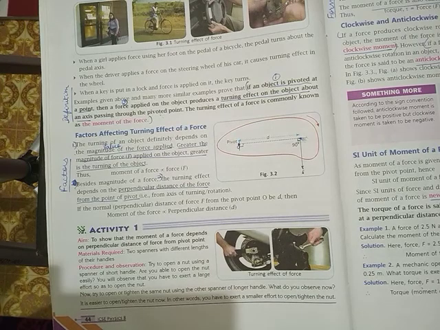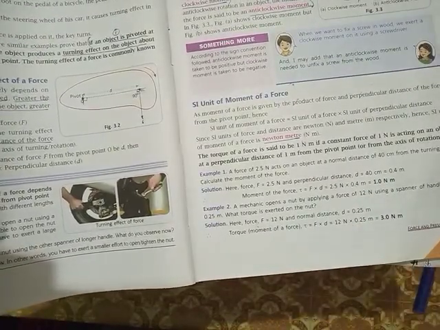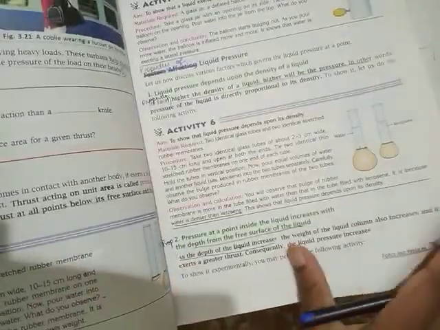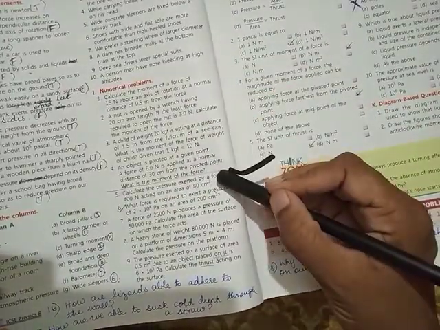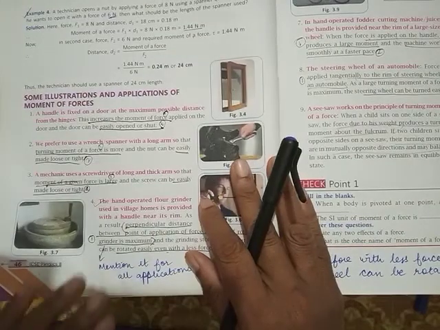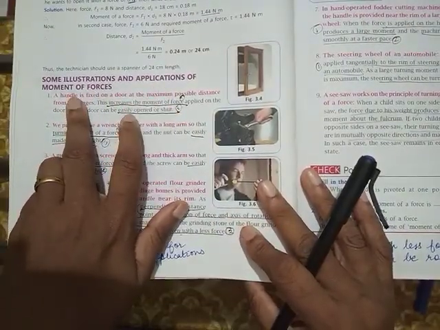And so you please practice it. Don't just see it and keep going, but I want you to write down and practice, and try to practice the exercise questions also. In numericals also, there are quite a lot. Please practice them, then only you will be able to do it properly. Then come to the next topic. Next is some illustrations, applications of moment of force.